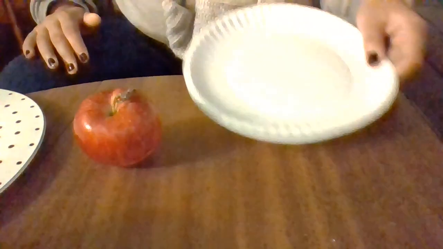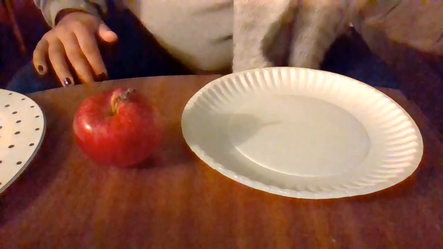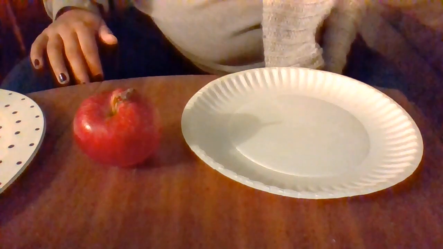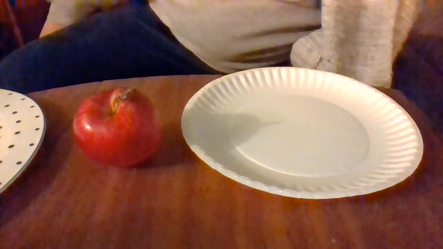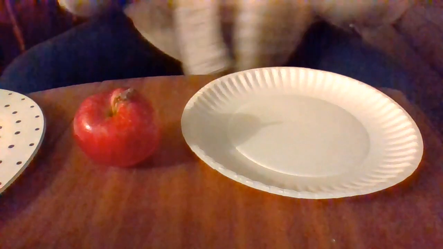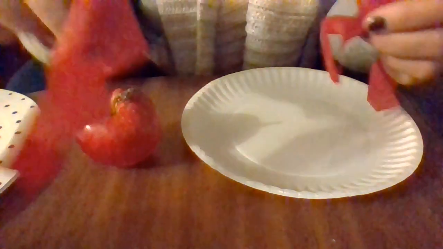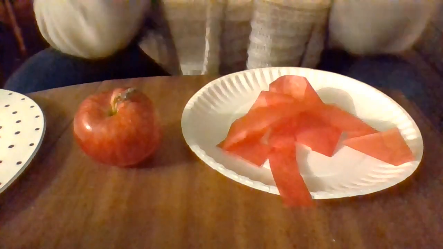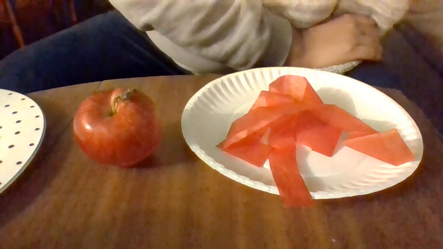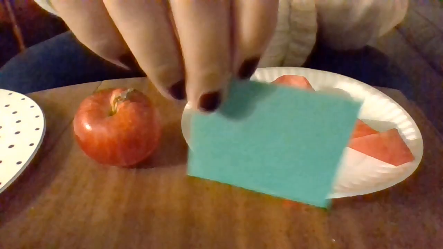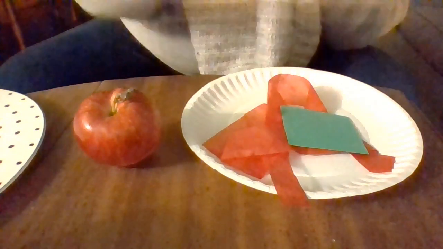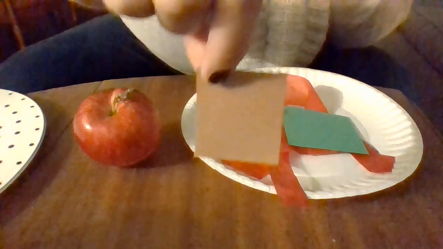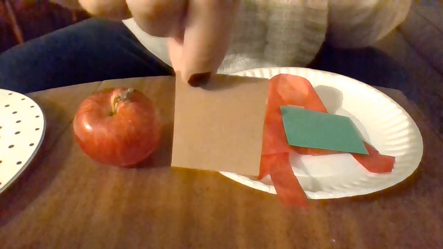Okay, friends, from your envelope, you are going to need your plate. You are also going to need 3 pieces of red tissue paper. Let me count them. 1, 2, 3 pieces. And you need your green piece of paper and a small dark brown piece of paper.